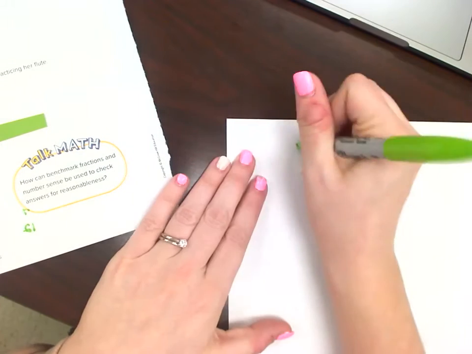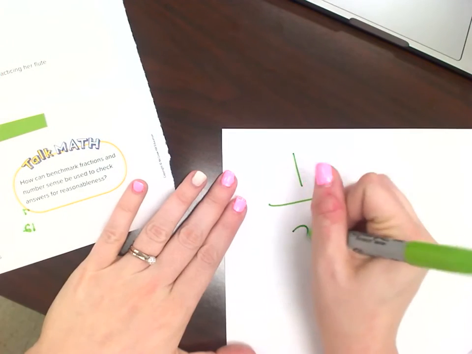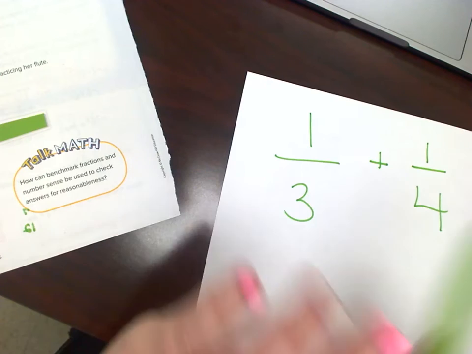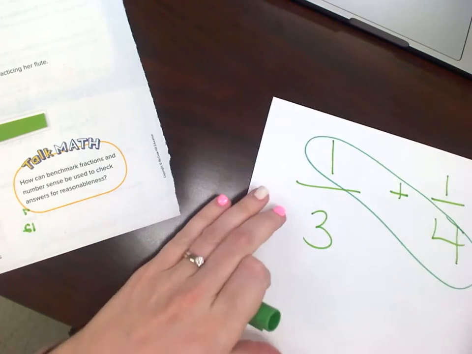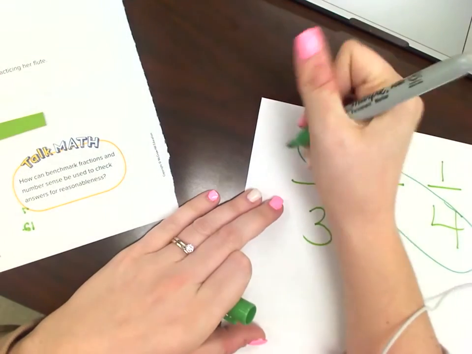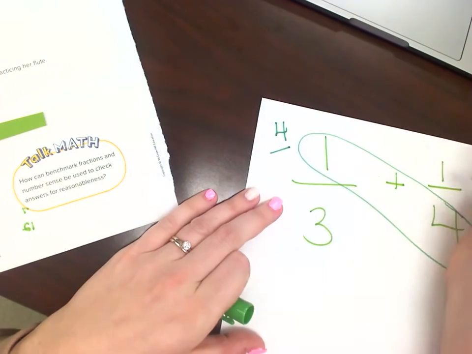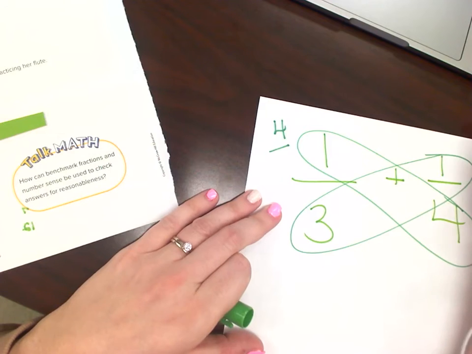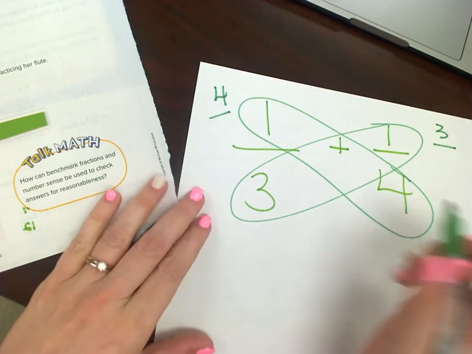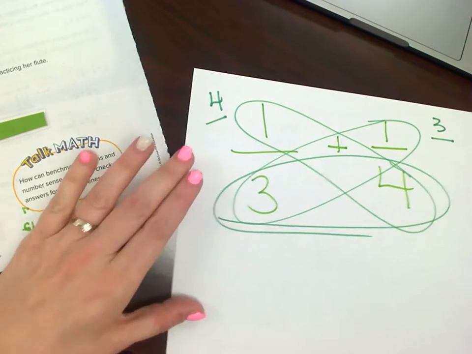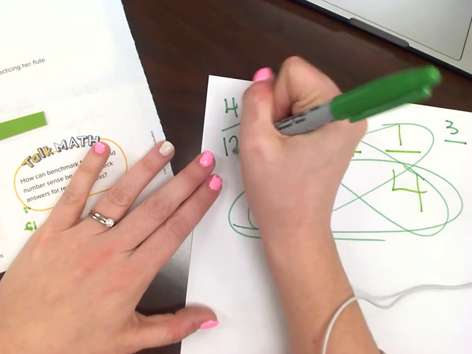I want to show you another way you could do this that is sometimes a little bit easier for kids to understand. It's called the butterfly method. We do 1/3 plus 1/4. And then just like we did when we were comparing fractions, we multiply diagonally and we get our numerator. 1 times 4 is 4. Multiply diagonally and you get your numerator. 1 times 3 is 3. Multiply across and you get your denominator. 3 times 4 is 12.